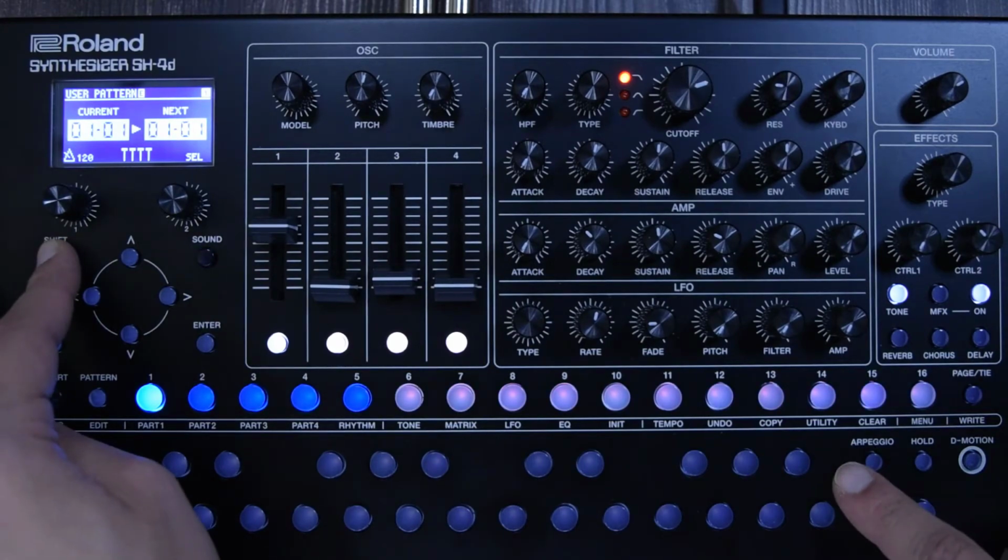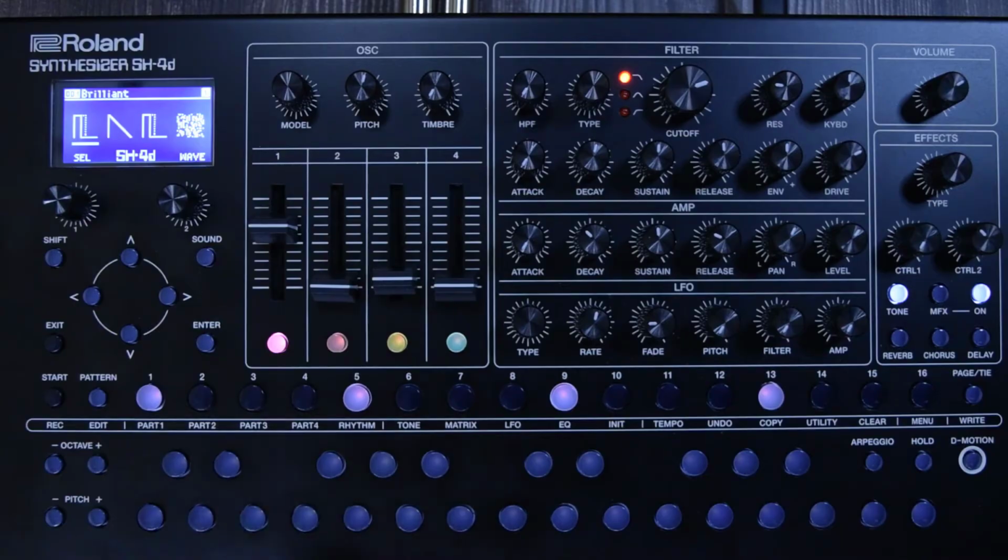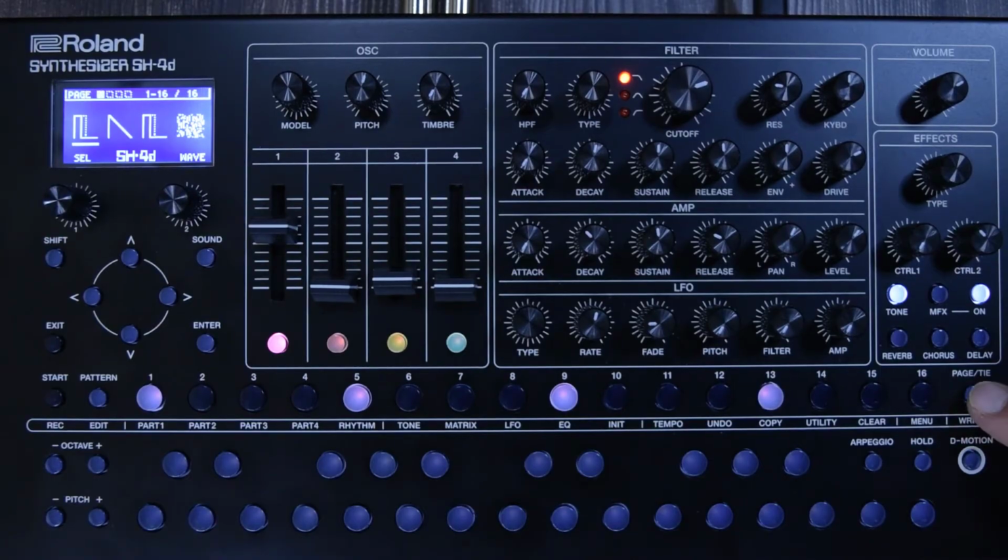Now you have an alternative way. I'm going to go to Pattern, and I'm going to init the pattern, so we can start right from scratch and have the default tone or default machine or whatever you want to call it. Now, when you go to the page and the tie, you can change it from here, right?